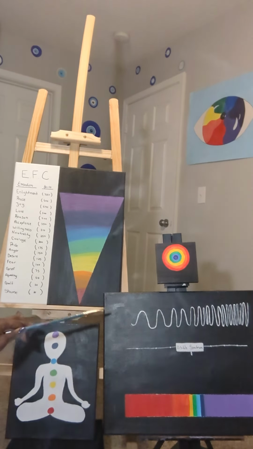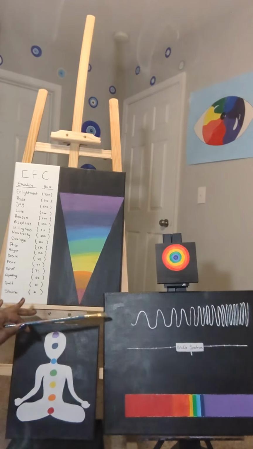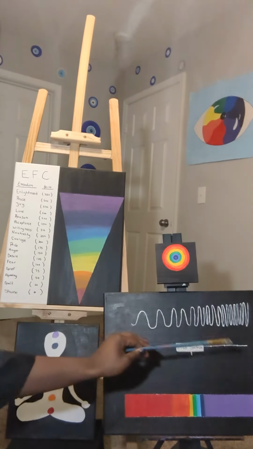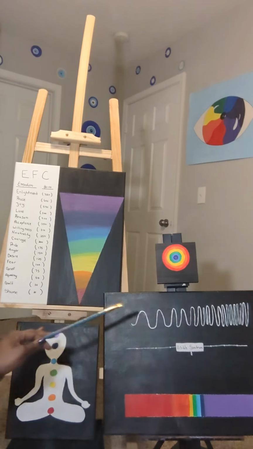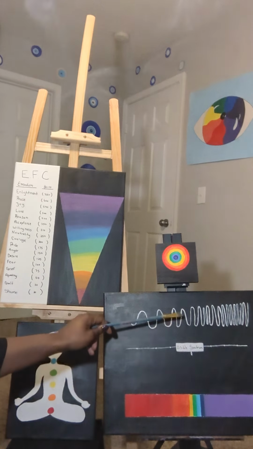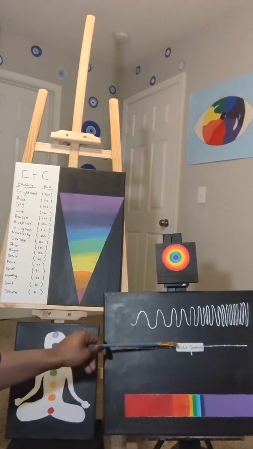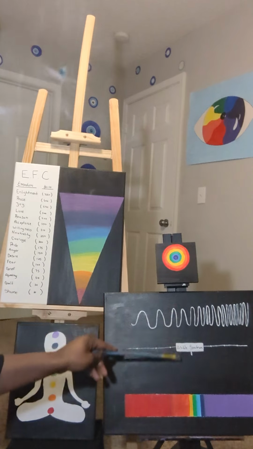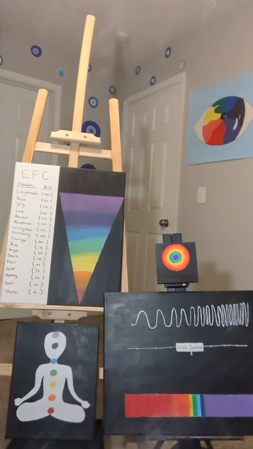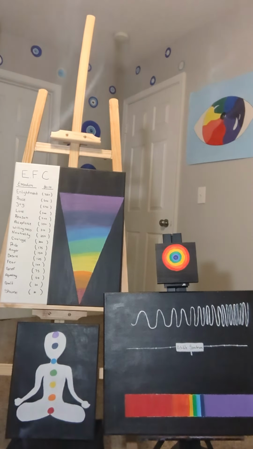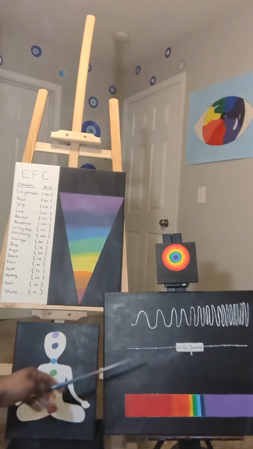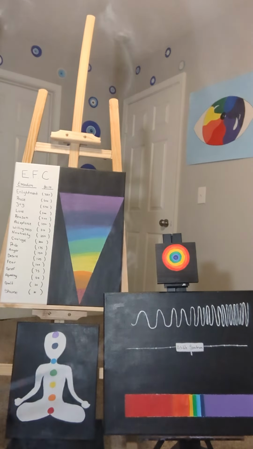But this wavelength represents the frequency starting from this side all the way to this side. Now, on this electromagnetic spectrum, somewhere in the middle is a form of light called the visible spectrum. And in this middle of the spectrum is the only form of light that the human eye can see. And this is why we see the color of the rainbow. And just like this chart uses the color of the rainbow to measure the frequency of energy. And I thought that was so cool.